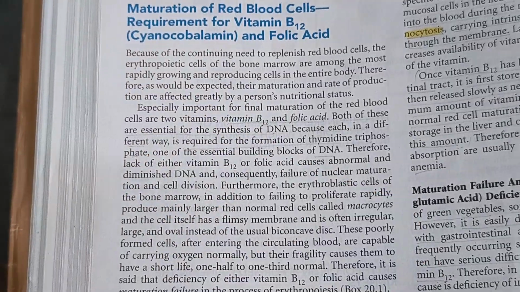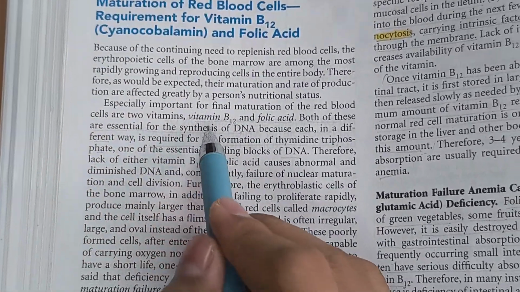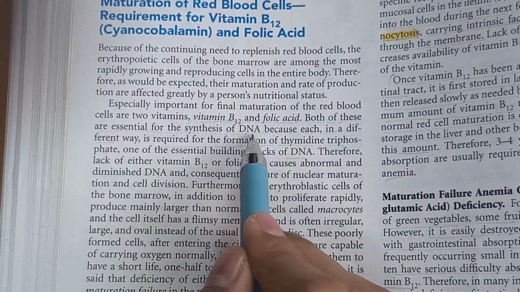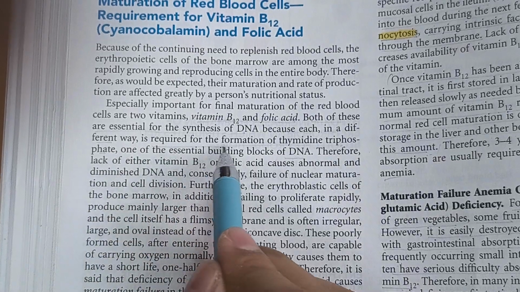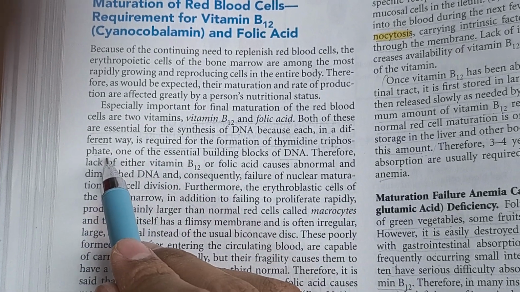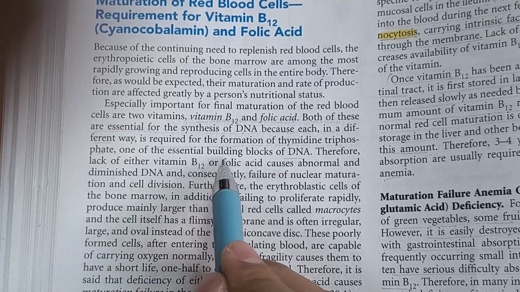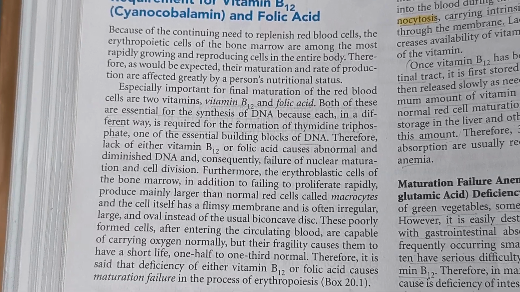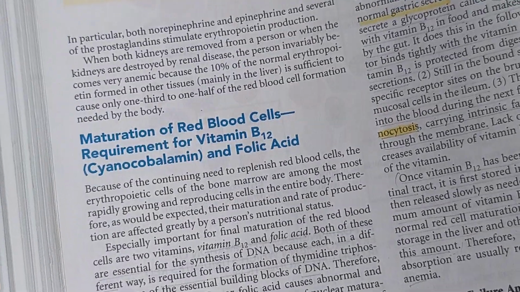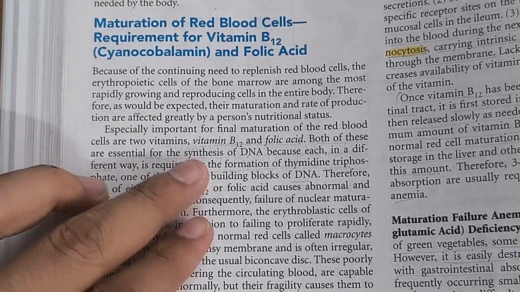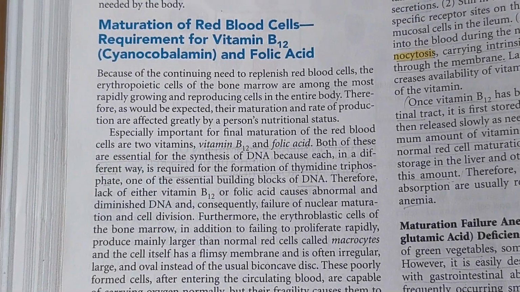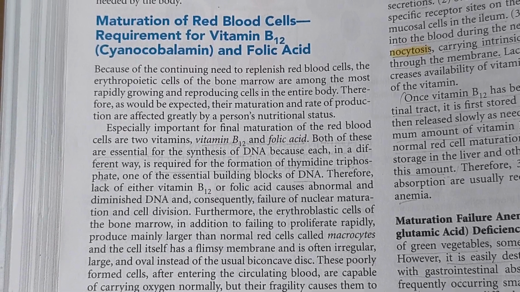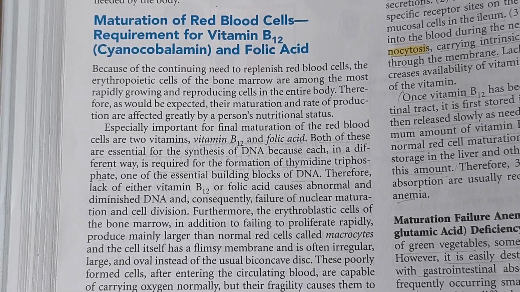There are two vitamins, vitamin B12 and folic acid, and both are essential for the synthesis of DNA, because each in a different way is required for the formation of thymidine triphosphate, one of the essential building blocks of DNA. And we know that it is also required for the maturation of RBC. So therefore, deficiency of vitamin B12 and folic acid causes anemia. So vitamin B12 and folic acid are essential for RBC synthesis.